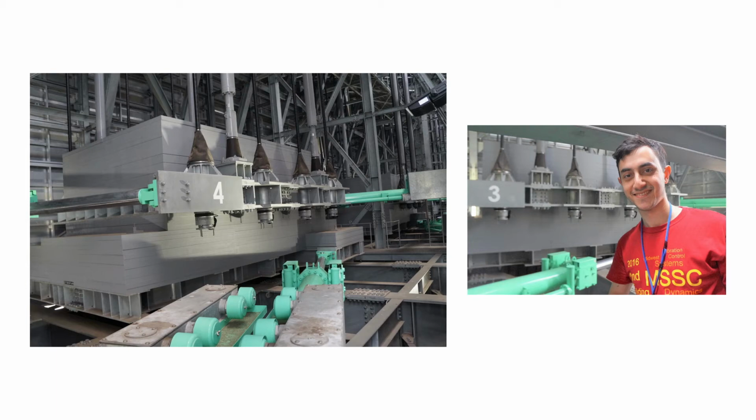This is a picture of me from 2016 standing in front of a tuned mass damper. This was a commercial building in Japan that had four massive tuned mass dampers at the very top. And in the picture on the left, you can see two of the tuned mass dampers, and in the picture on the right, you see a not so tuned gentleman.